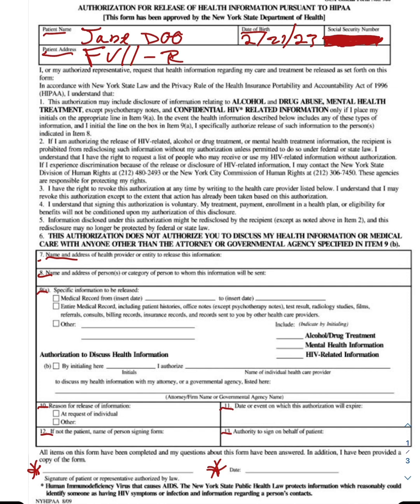For example, you go to your cardiologist and you are switching cardiologist, or you just want to consult somebody else, so you want your cardiologist to send your EKG and his final history and physical, say, to your primary care physician. Doesn't matter. You are going to put in your cardiologist's name and his address right on section 7.